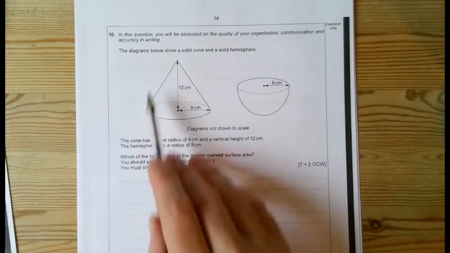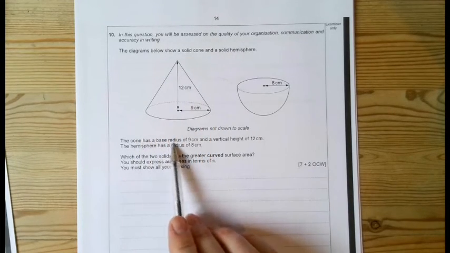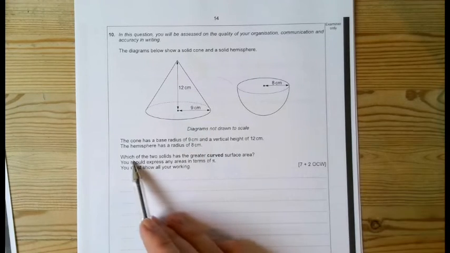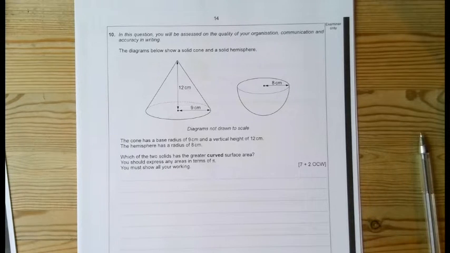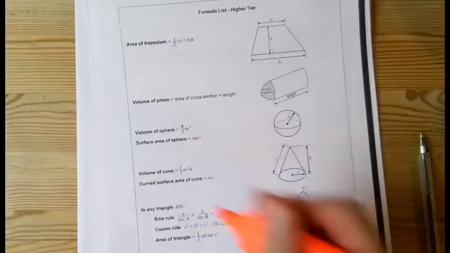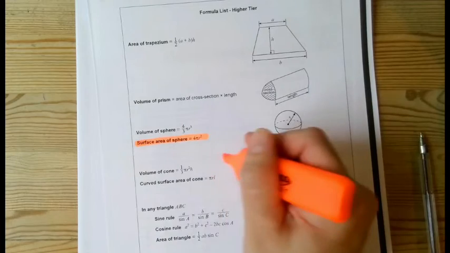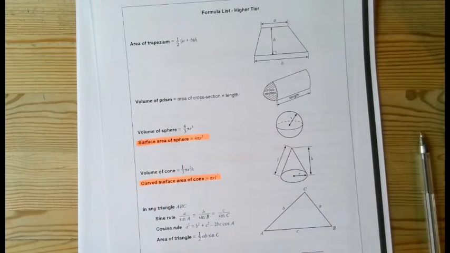So, we're told the diagrams below show a solid cone and a solid hemisphere. The cone has these measurements here that are all drawn in, the sphere has this measurement here all put in. It then asks which of the two solids has the greater curved surface area? Curved bold. So the formula we're looking at is the surface area of the sphere, so that one there, but we've got a hemisphere, so we'll have to halve that. And the curved surface area of the cone, which is pi RL.